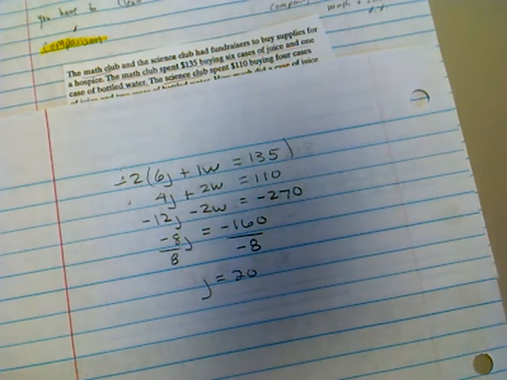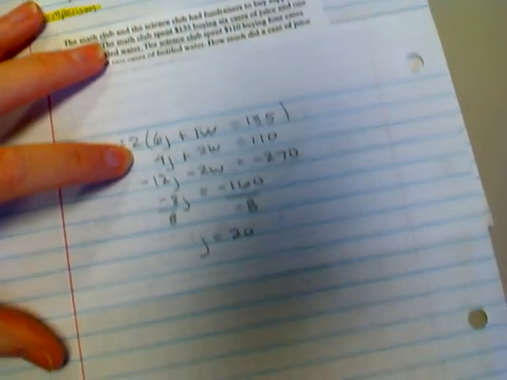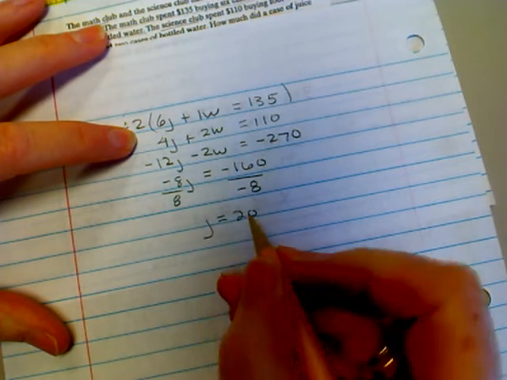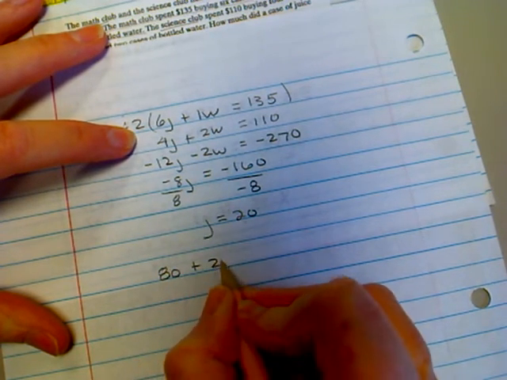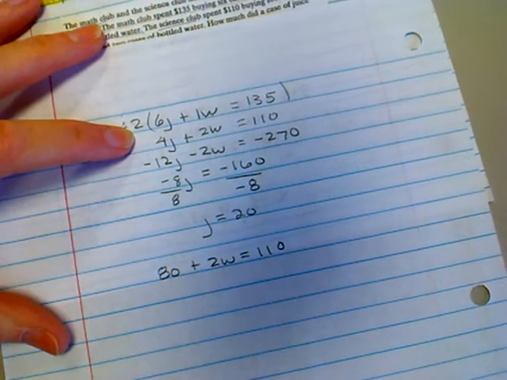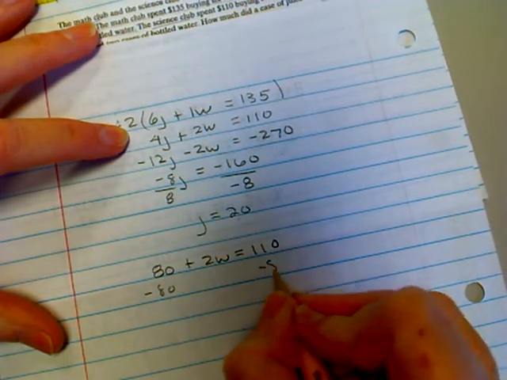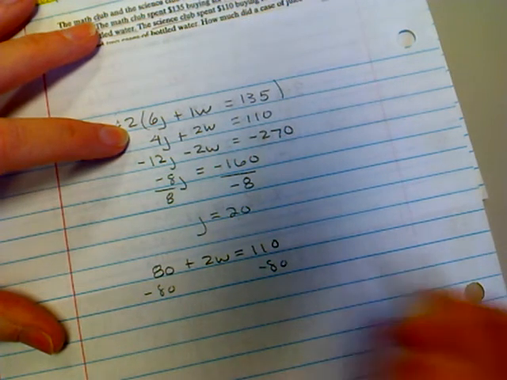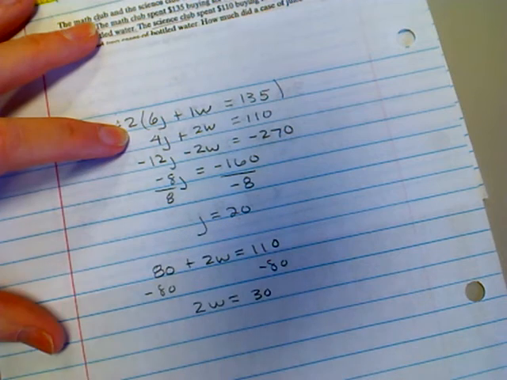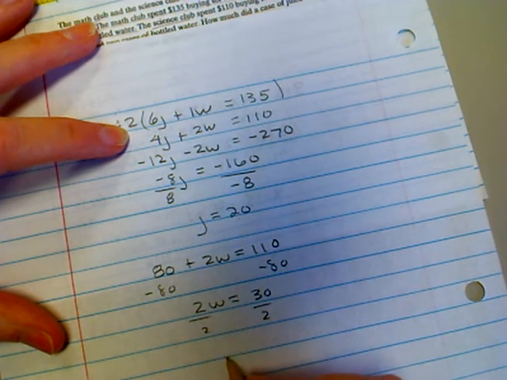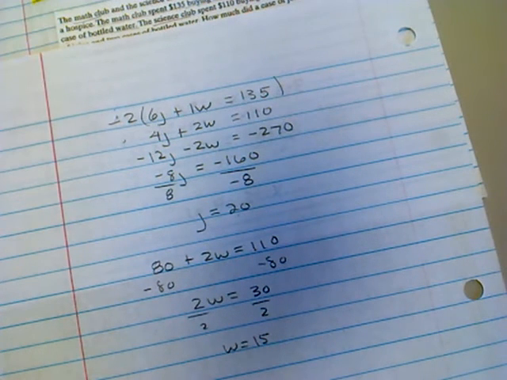Now plug that back into either one of the two problems to solve for w, so you know how much they spent on water. I'm going to plug it into the bottom equation. So 4 times 20 is 80, plus 2w equals 110. I'll subtract 80 from both sides. And I'm going to get 2w equals 30. Dividing by 2, so w equals 15. So the Math and Science Club spent $15 per case of water and $20 per case of juice. And that's a comparison. And that is how you would set up every single comparison.